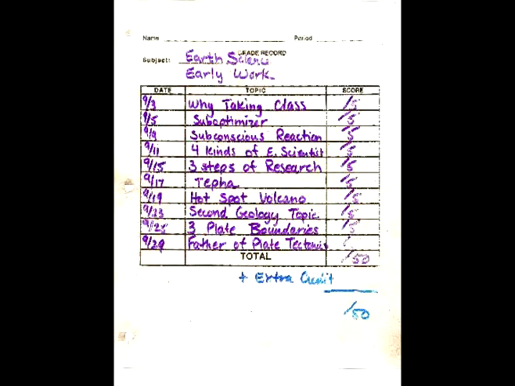This is an actual cover sheet from a packet that we created early in the school year. What I ask the students to do is take a look at all your previous early works and think of a 3-word or less title for your early work. Record the date and the score you got. Total it all up out of 50, staple the cover sheet to the work, and turn it in.